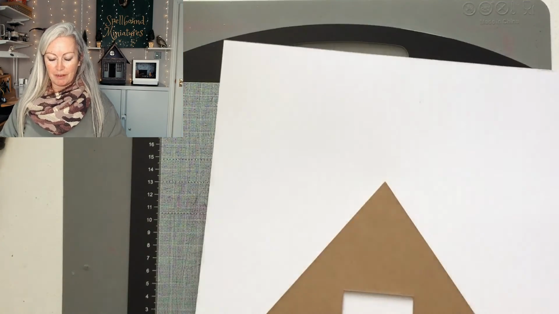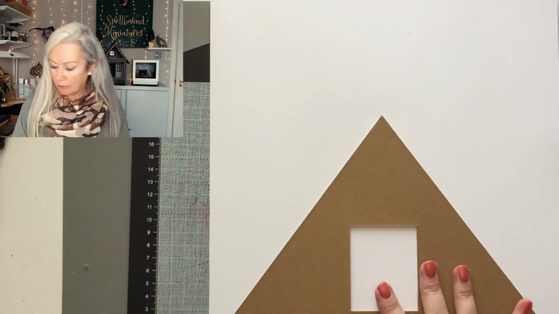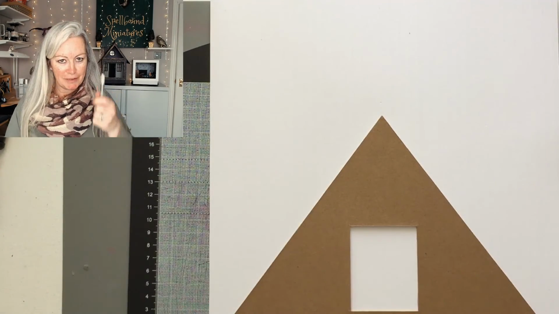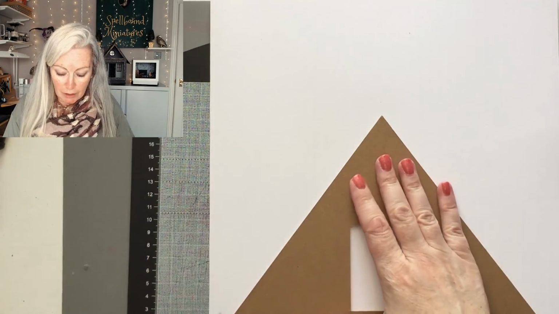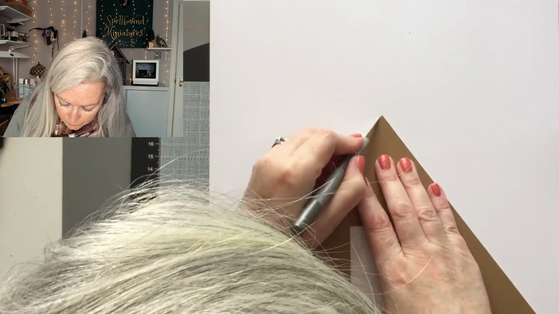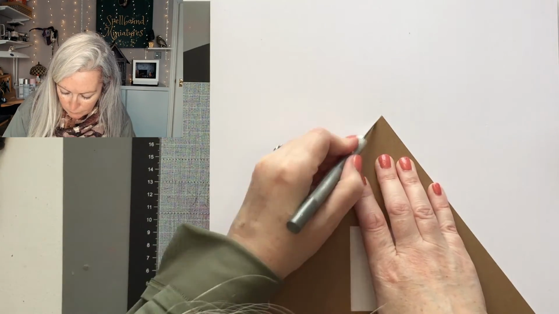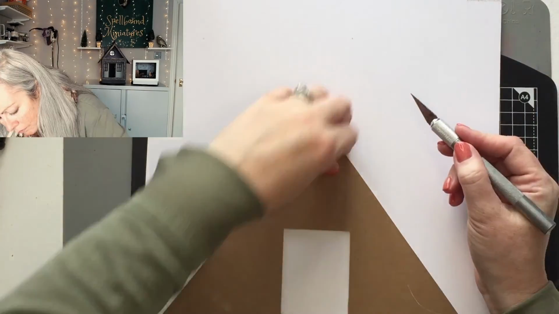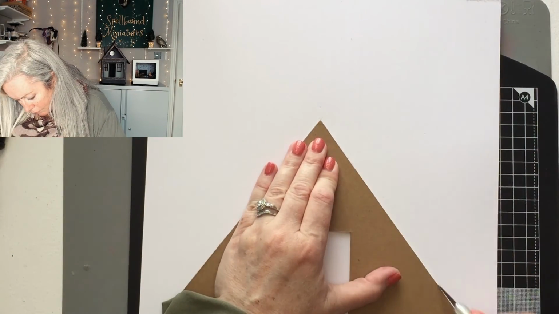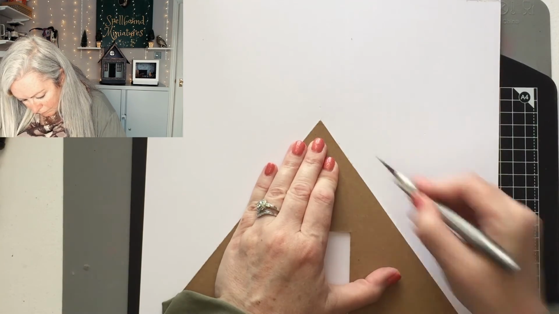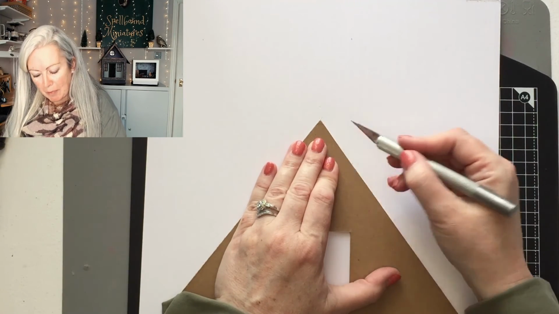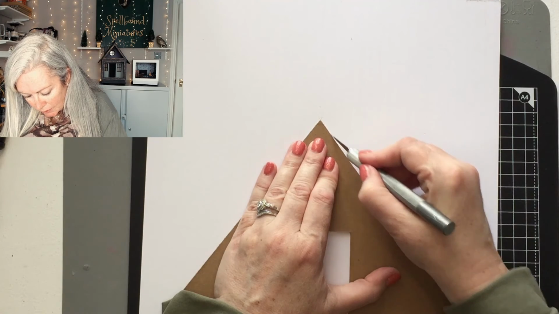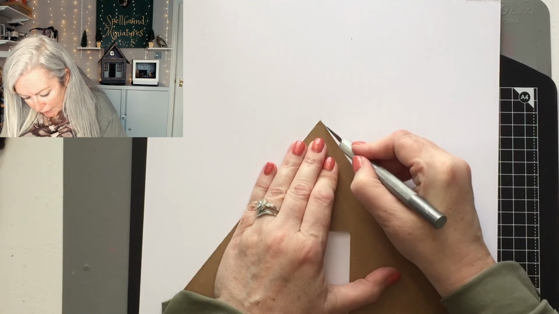Okay, so these gable ends are now dry. So literally as simple as finding your knife and cutting down the edge. Got a little bit here of a bump that's catching the knife, so it's easier to do it in smaller sections.